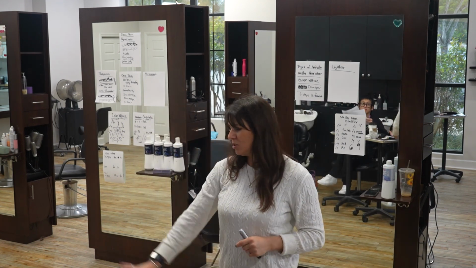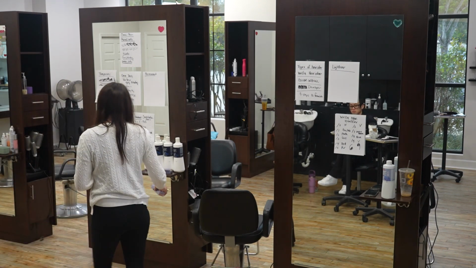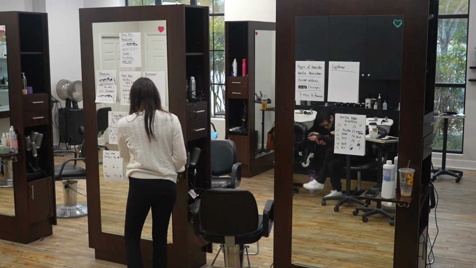So I'm going to have you take the tubes of color back. I'll keep these ones for now. Take the tubes of color back, put them exactly where you found them.